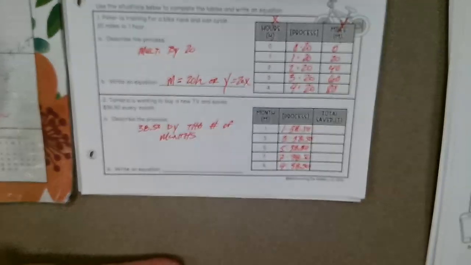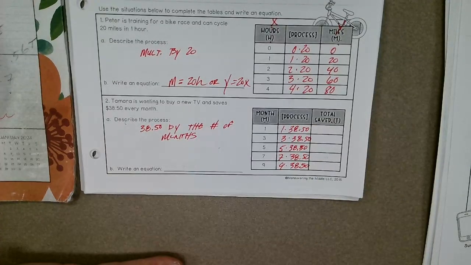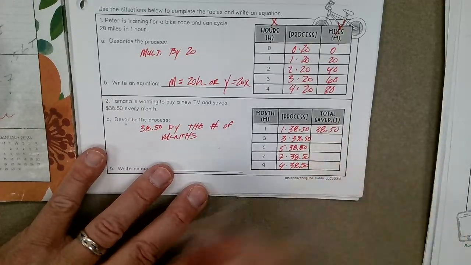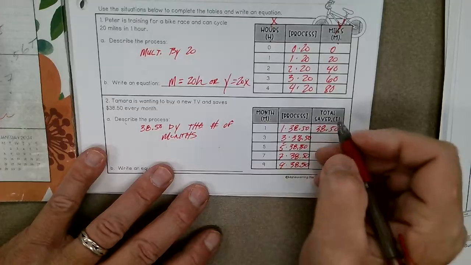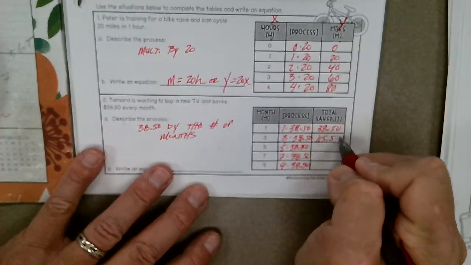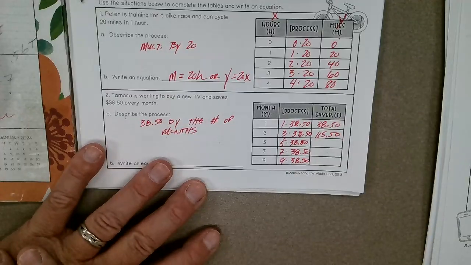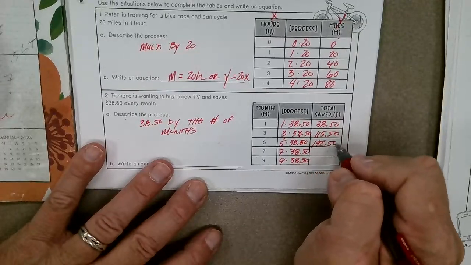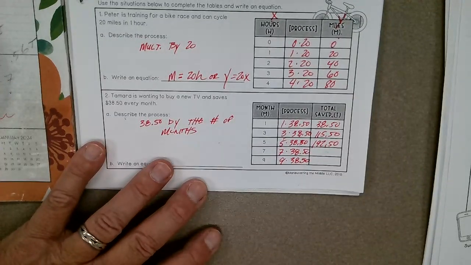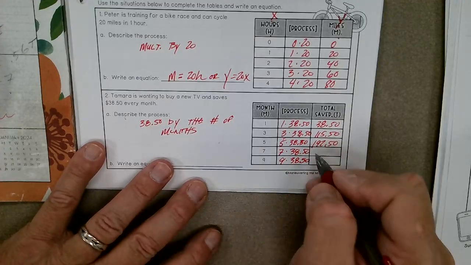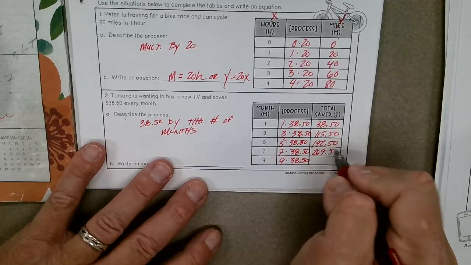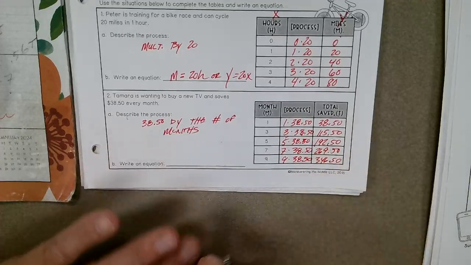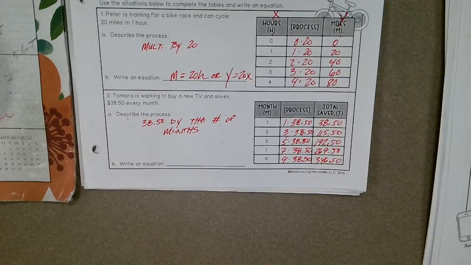So the first one's going to be, of course, 3850. 3 times this is 11550. 5 times is 19250. And I'm not going to sit here and do the functions with the calculator. Let's finish this up. And the last one is 34650. Now, what is our rule?